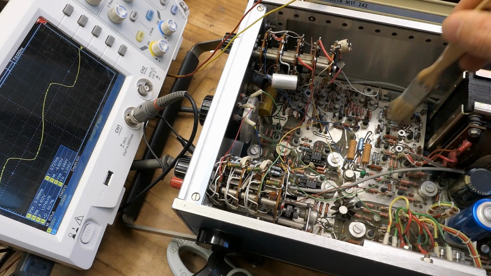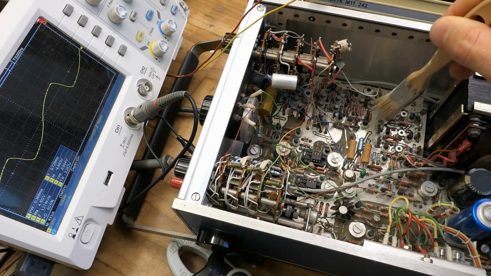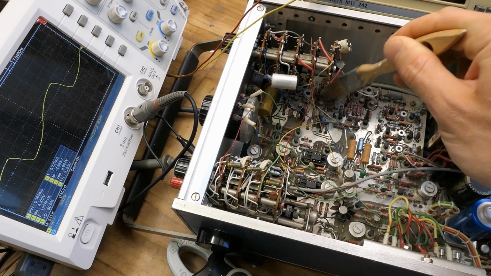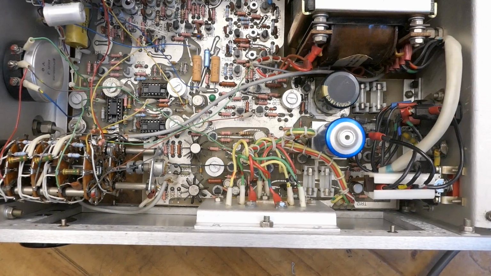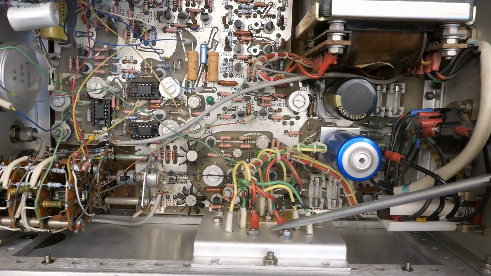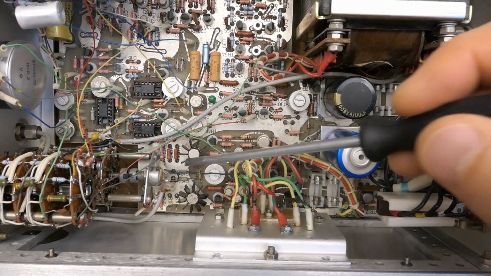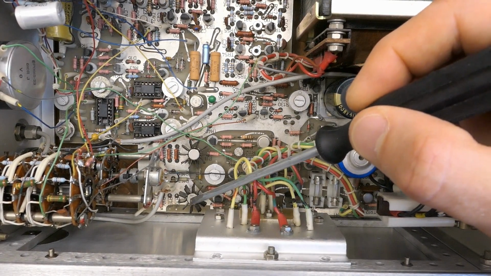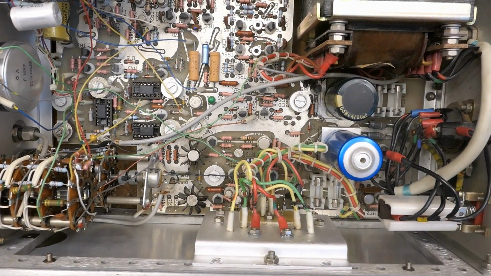Let's poke it with a paint brush. Maybe this could reveal some poor solder joint of some of the components. And there are 4 power transistors on a heatsink. And this is the power supply and 2 small transistors with small heat sinks. This is the pair of output transistors, I guess.